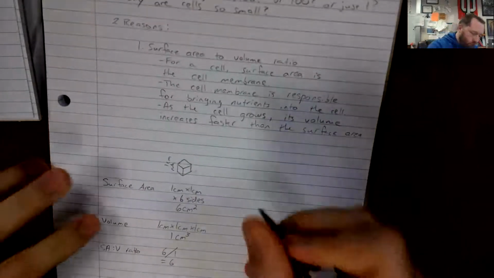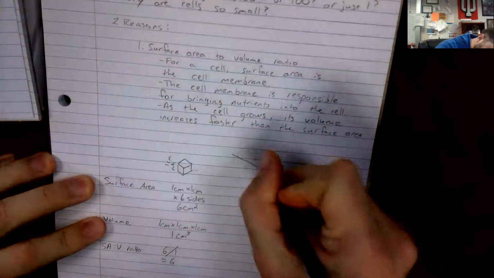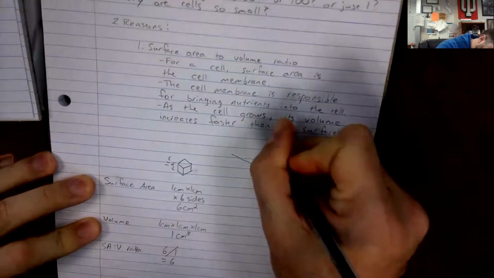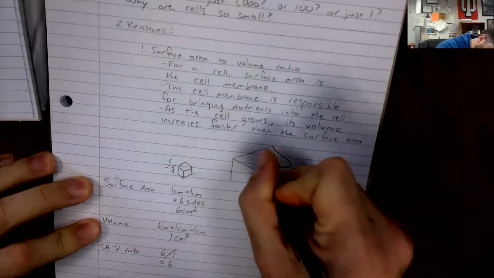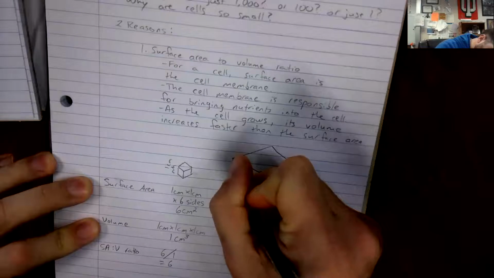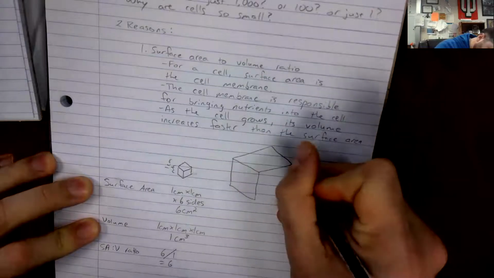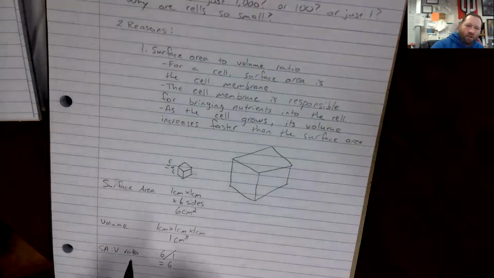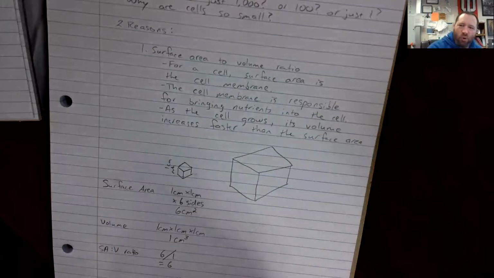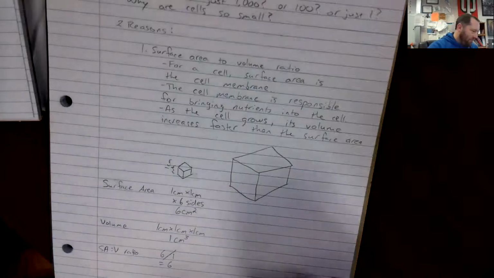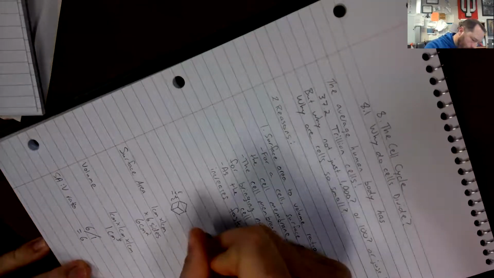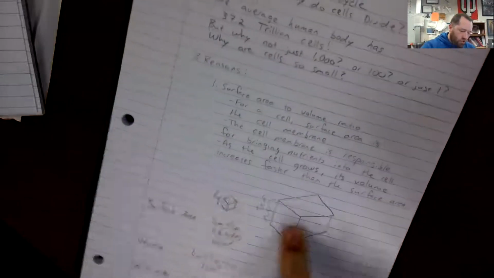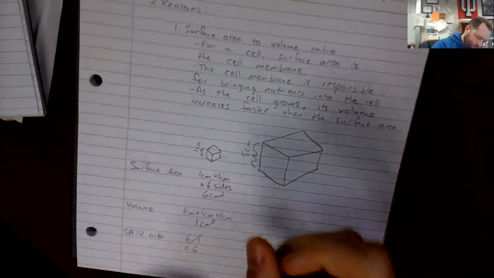What if we make a larger cube? Really putting my artistic abilities to work here again. That's a pretty poorly shaped cube, and that's the best I can do. So here's a larger cube. We'll call the side length here 5 centimeters. This is a much larger cube than our first one.